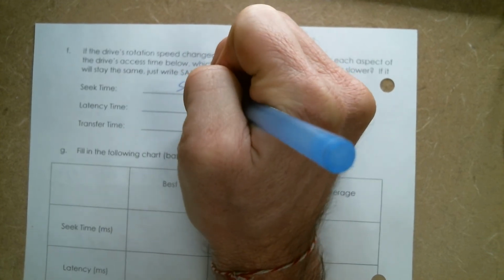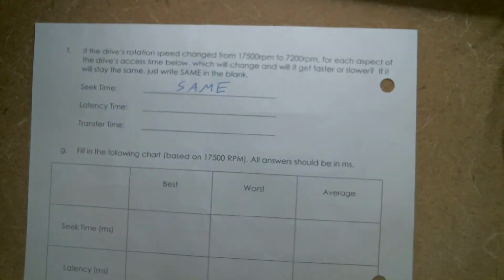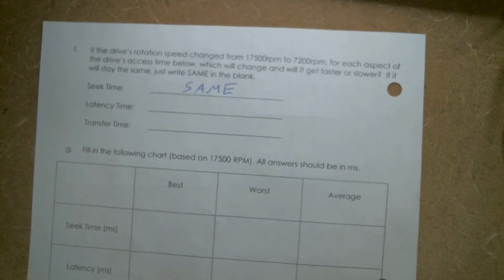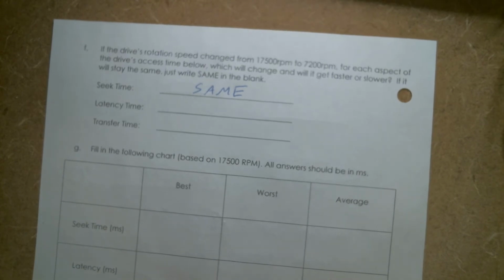Even if the disk is spinning slower, it's not going to affect the speed at which the arm moves in and out. Now, latency is the time for the disk to spin to get into the proper position so that it can read the necessary data. So the disk has to spin to get to the starting point of the data. And we call that the latency time. Since that deals with the disk spinning, that is going to be affected.